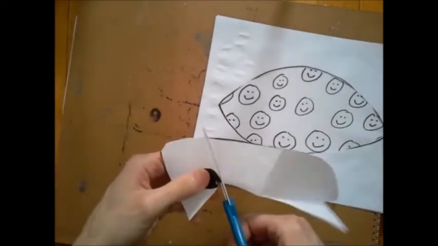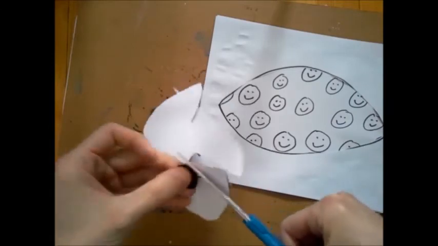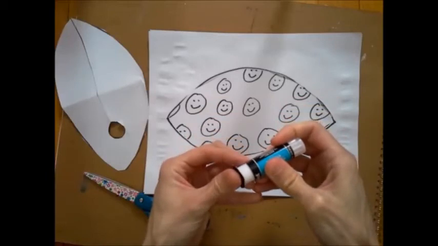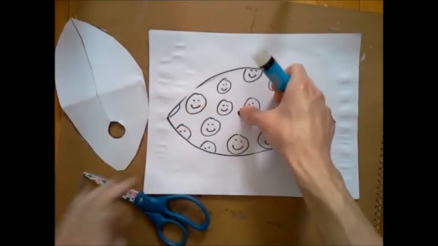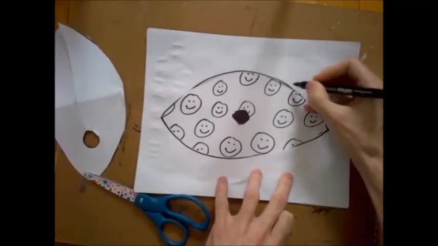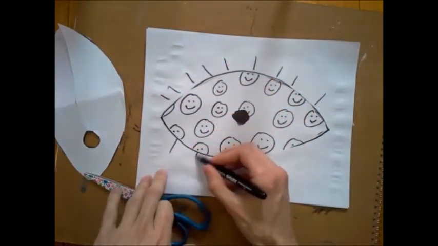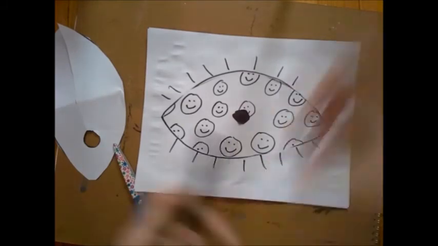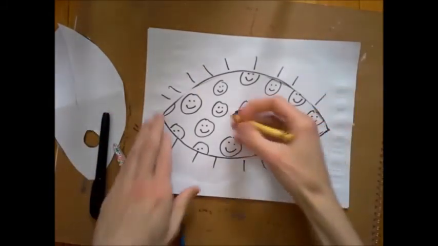But if you want to just draw it right on top of the paper too, you can. And if you want to make any final touches, maybe you want to add some eyelashes. If I wanted to, I could color in my smiley faces.